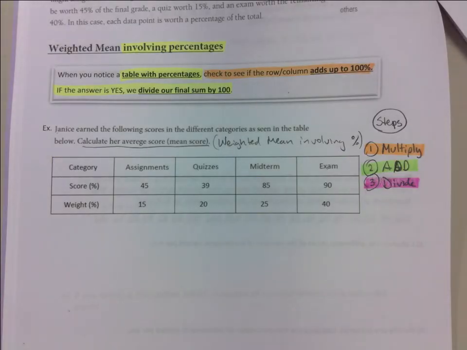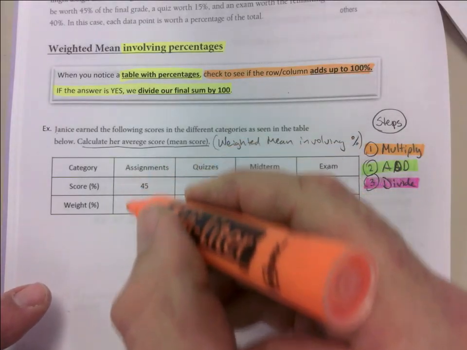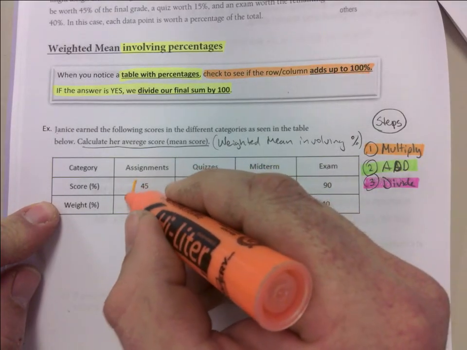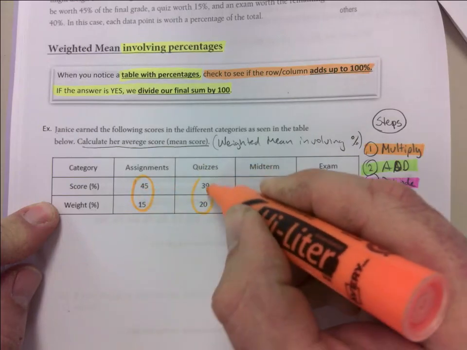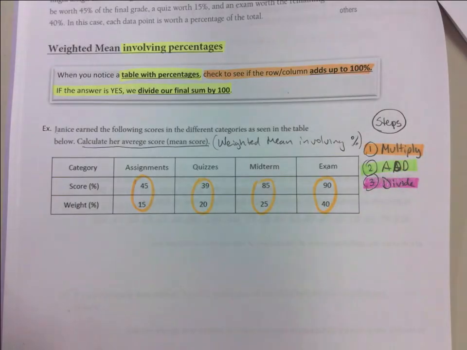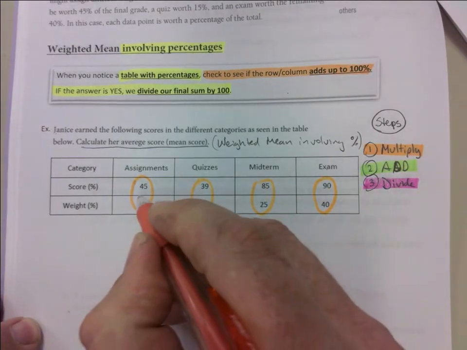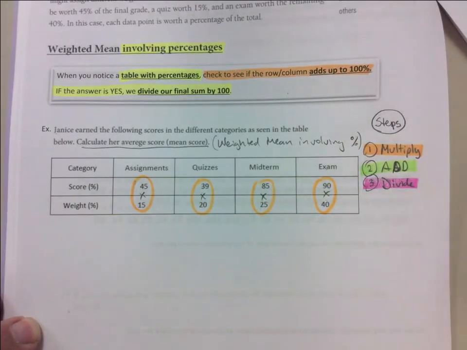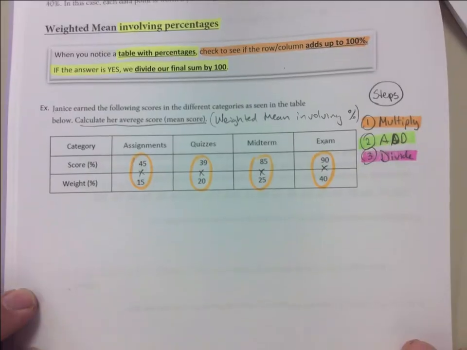So here's what I mean. When I say multiply, I want you to multiply across the two columns or rows like this. Whatever color you use for multiply, we're going to go times, times, times, times. You can do it right on the table.